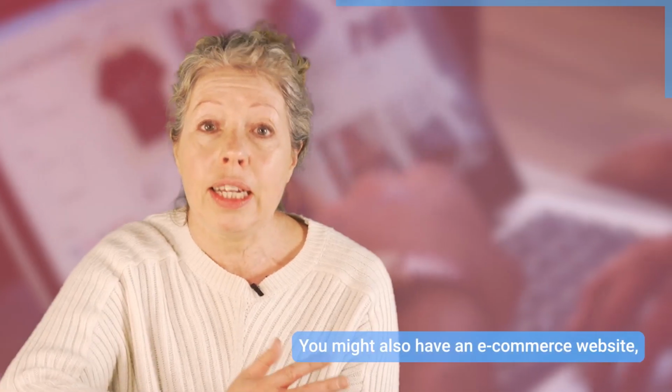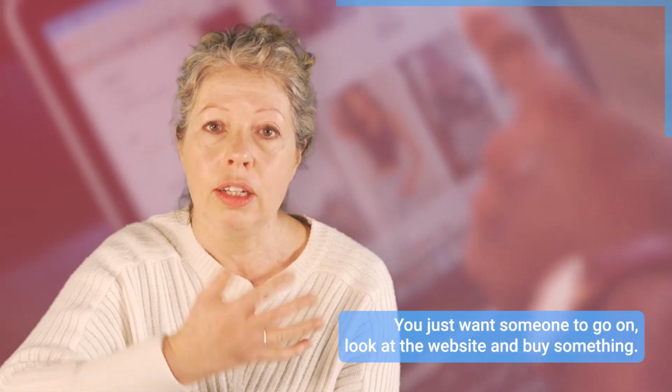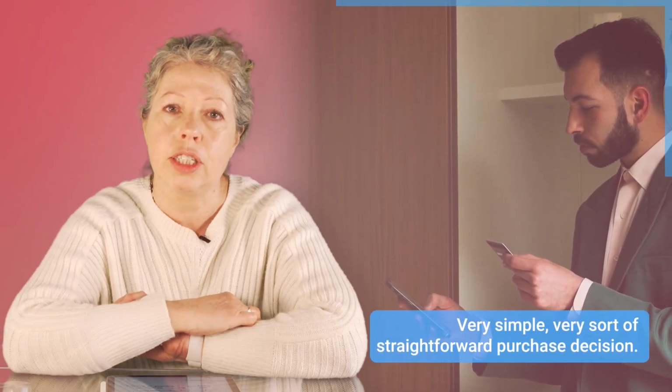You might also have an e-commerce website, so you're not wanting to generate leads, you just want someone to go on, look at the website and buy something. Very simple, very straightforward purchase decision.